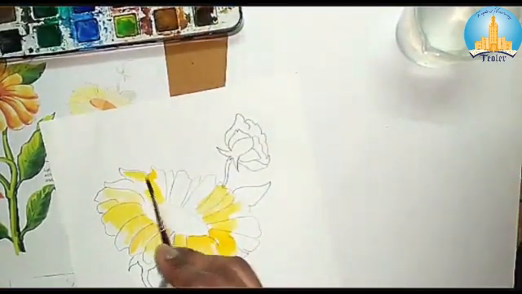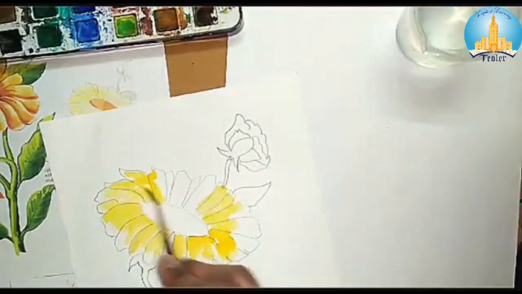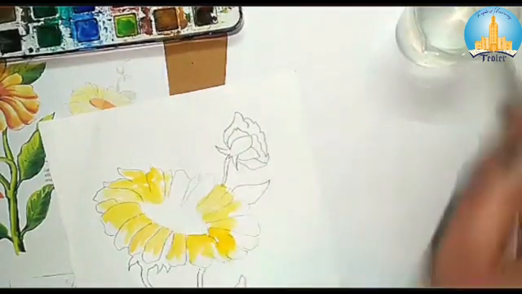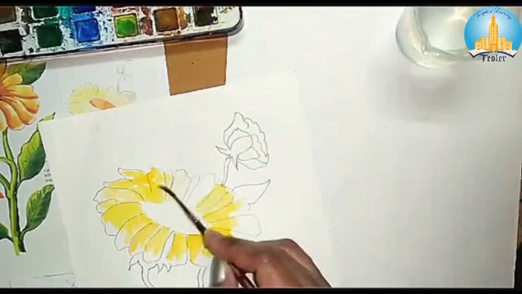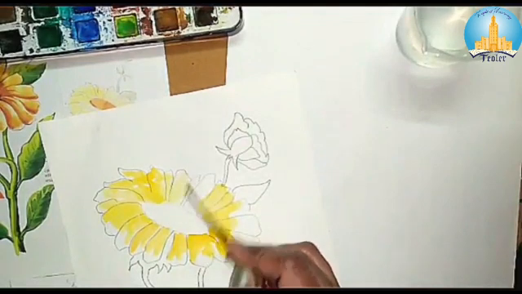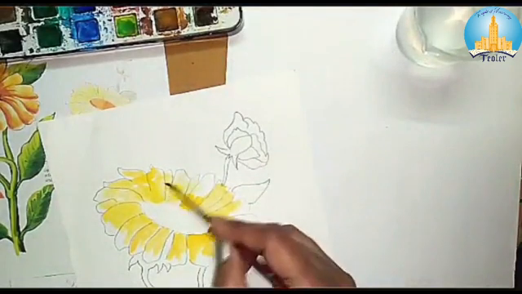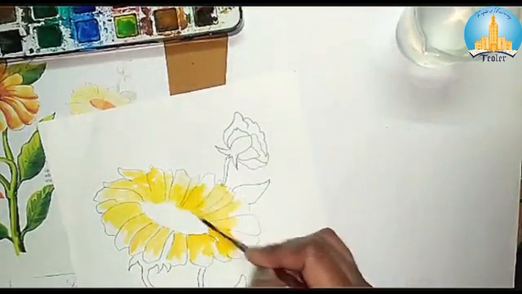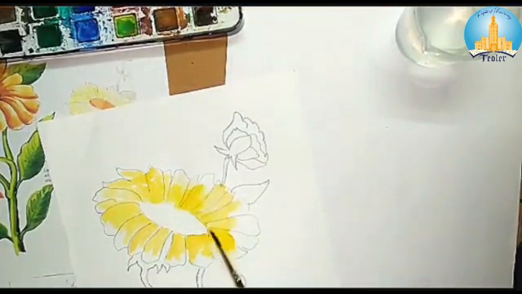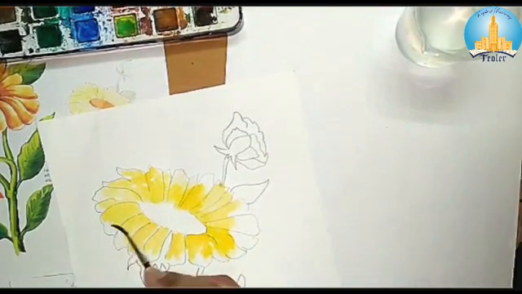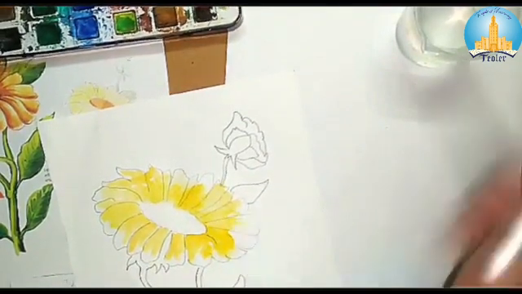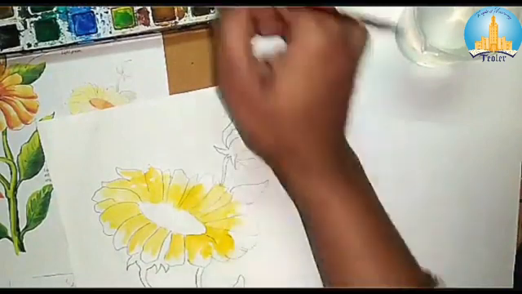As we need to show some transparency, we take water. You can see how much water I am taking, very less. The water which comes by dipping the brush in the water, only as much water as the brush can carry, that much water we have to take for coloring. So the first step is done, where I have done the lightest tone.